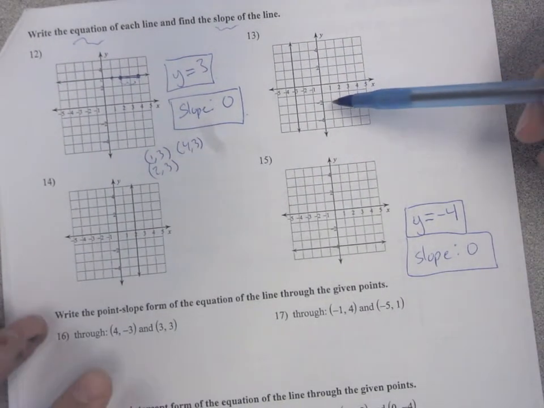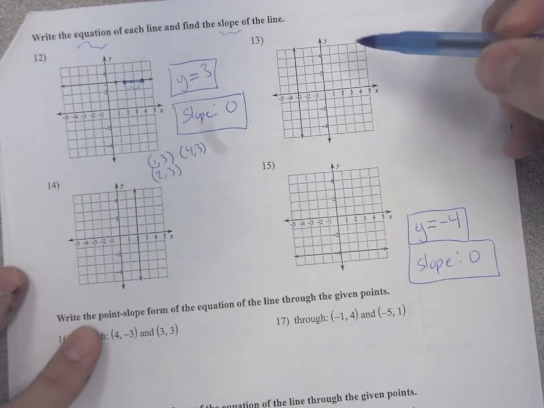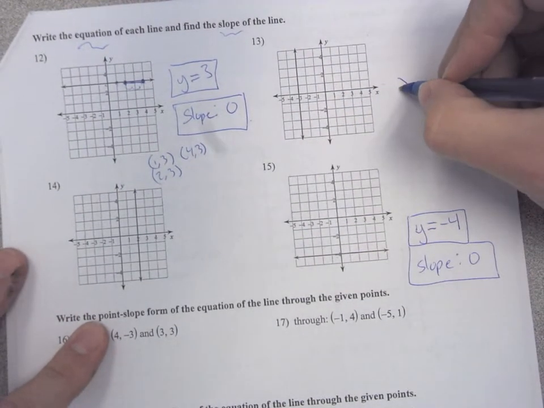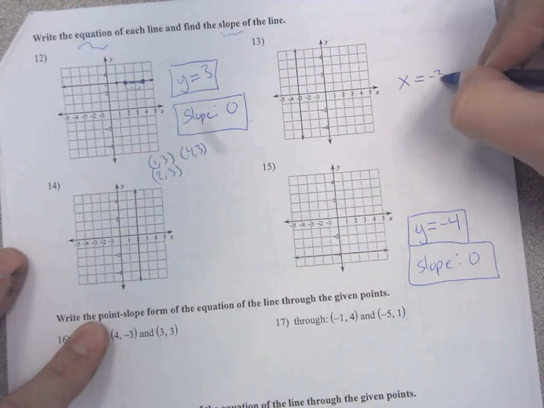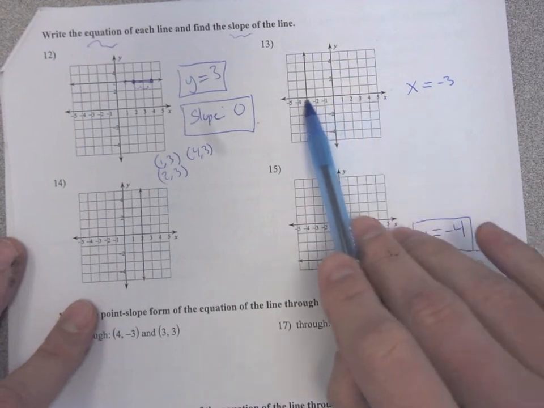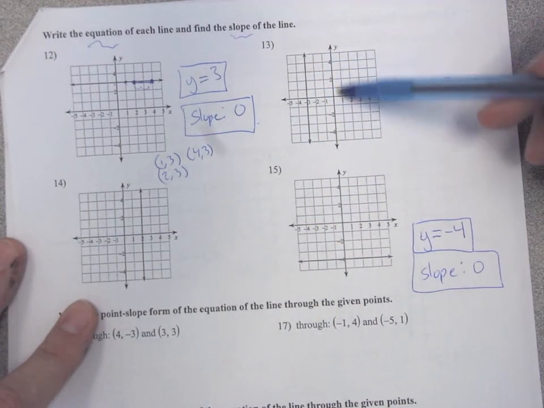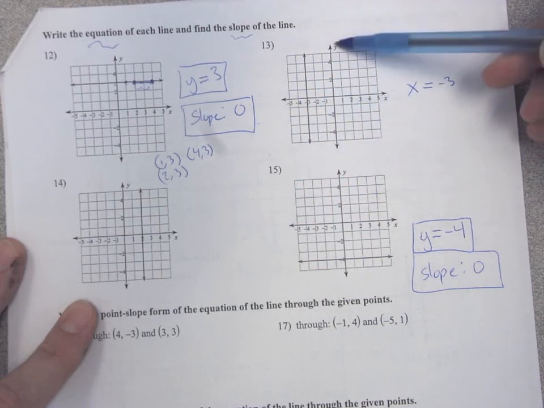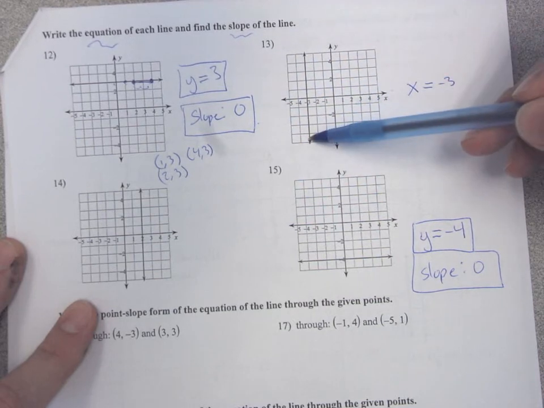For this one here, this is crossing a different axis. This actually crosses the x-axis. So it's going to be x equals -3. Now again, students get confused because they say, well, the x-axis goes this way and the y-axis goes this way. So when they see the y-axis and they see that this is going in the same direction, they're like, oh yeah, it's going to be y equals.